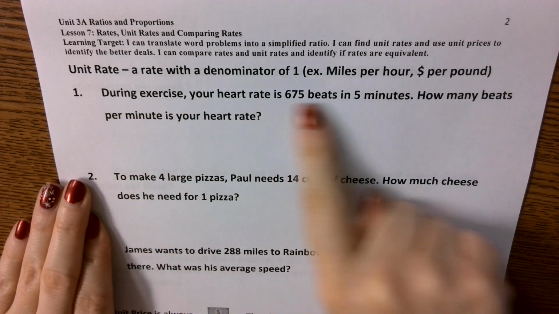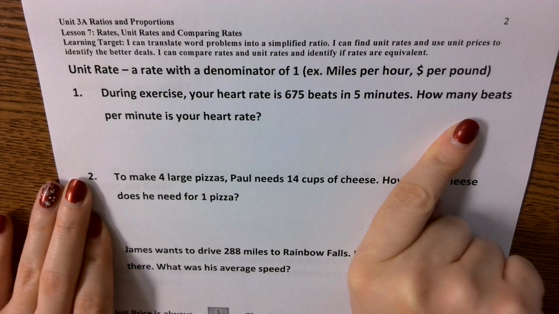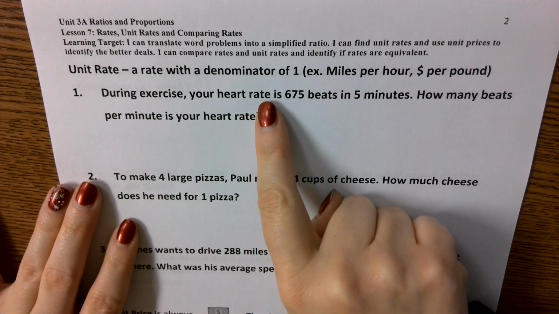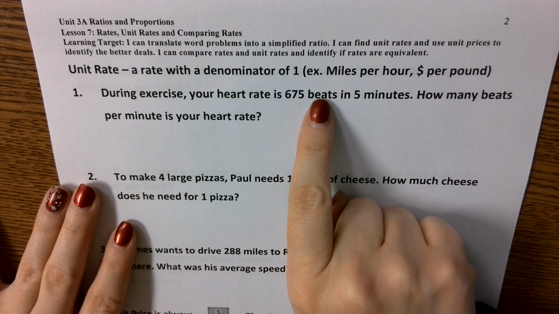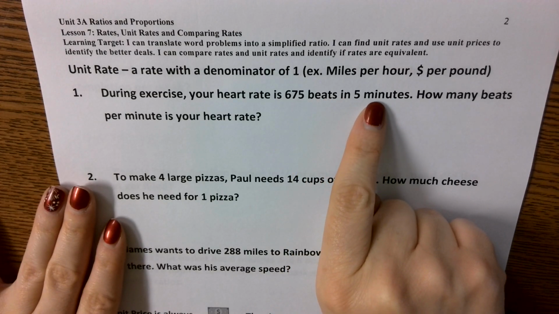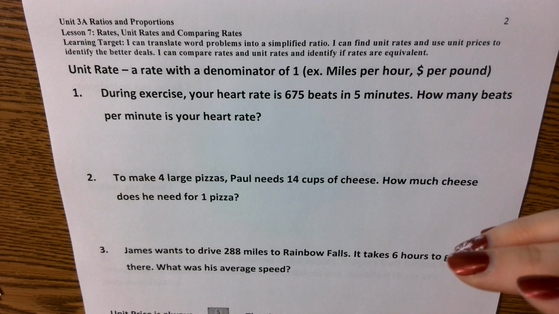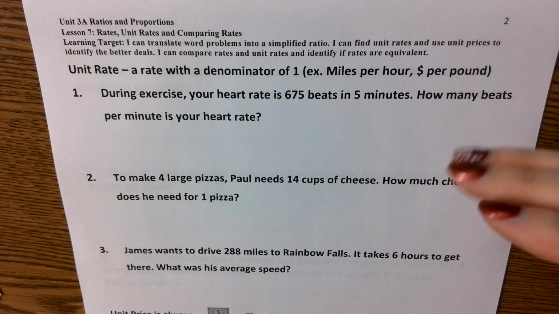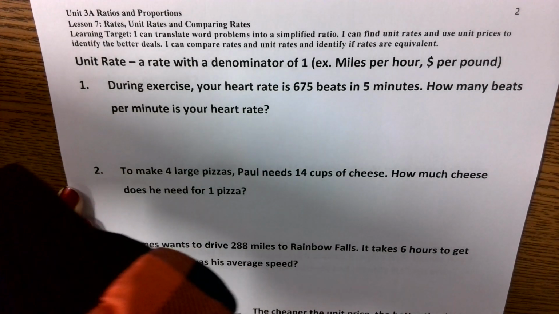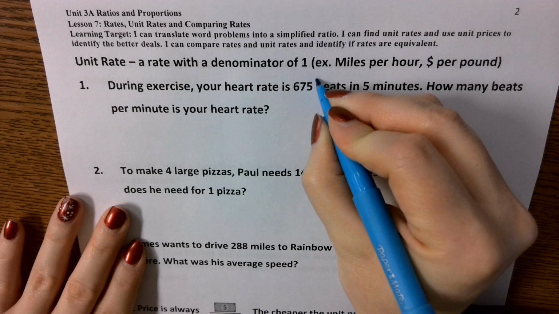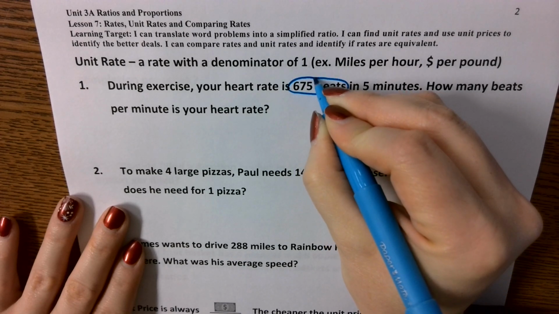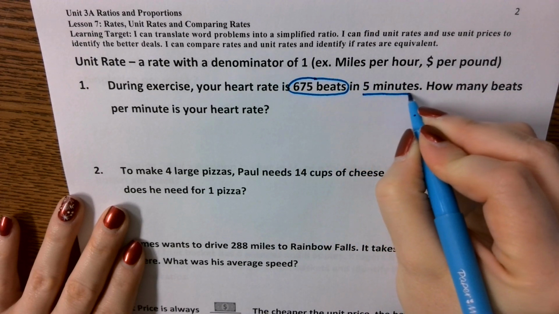Okay, so here we're going to go ahead and find our unit rate. During exercise, your heart rate is 675 beats in a period of 5 minutes. We want to know how many beats per minute. So when we talk about your heart rate, it's beats per minute. So we're going to set this up. We know we have 675 beats over the course of 5 minutes.